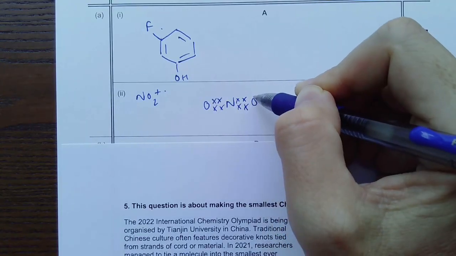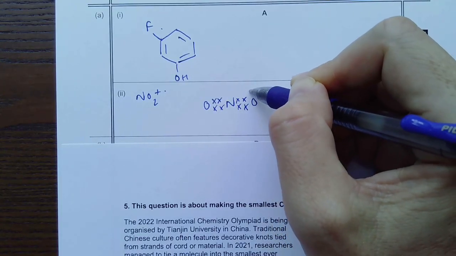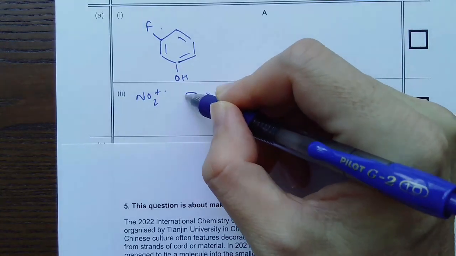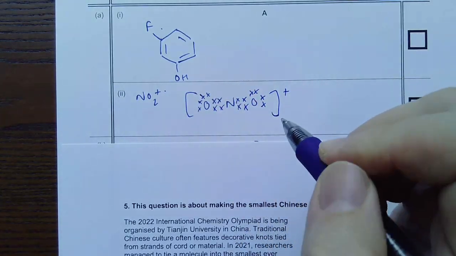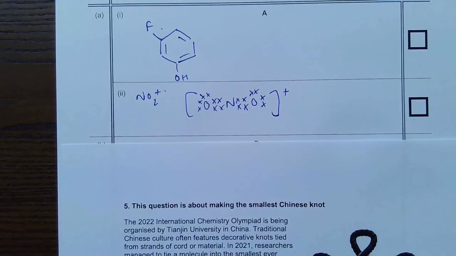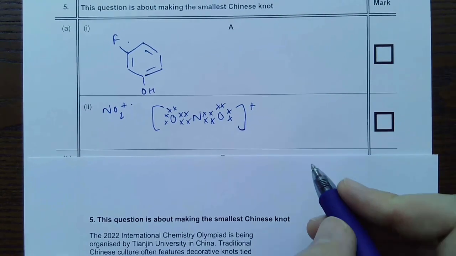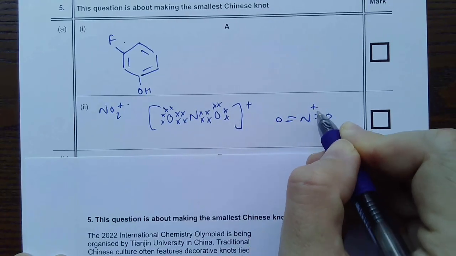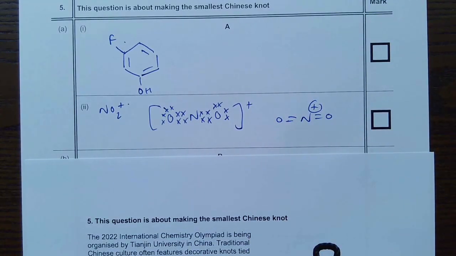So that's all of my nitrogen electrons complete, and I've got 8 electrons left, so I can just put them in like that. And don't forget the positive charge. I think that'll be fine. The mark scheme tells you to just have it as NO2+. But the main thing I think they're looking for is that it's linear, so I think either of those will be fine.